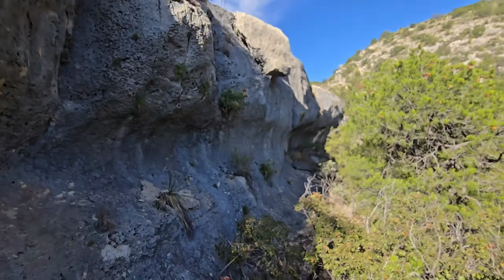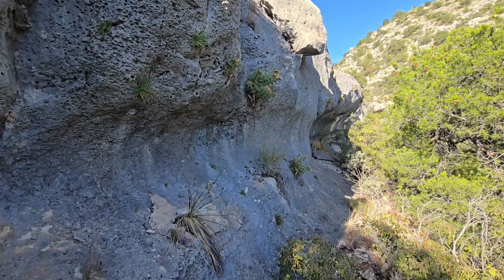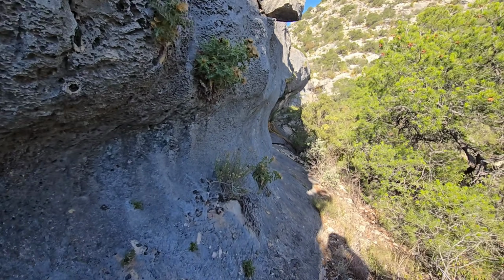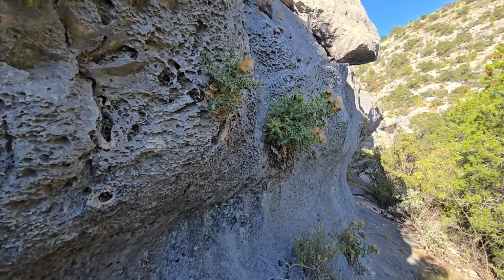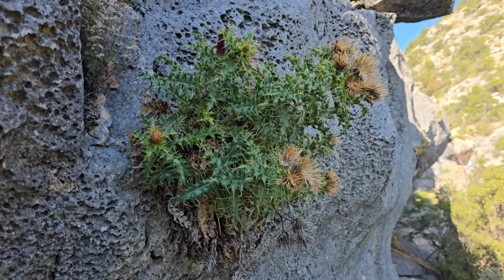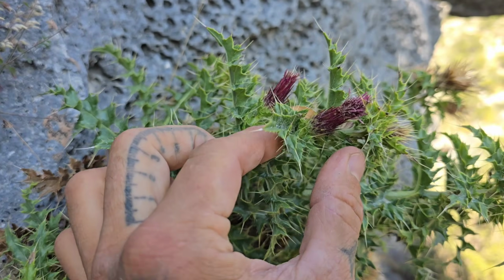They put a skate wall in here, you know, for the kids, so they could come do their tricks and all that stuff. That's nice. It's almost like a bowl. This was a bowl 500 years ago. You got Cirsium turneri right here, rare thistle. You can see it's about to bloom right there.